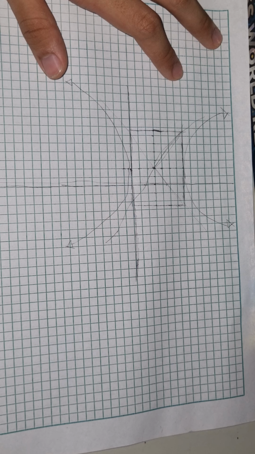So negative 2x squared plus 5y squared minus 8x minus 30y, and then negative 88. Okay, there we go.